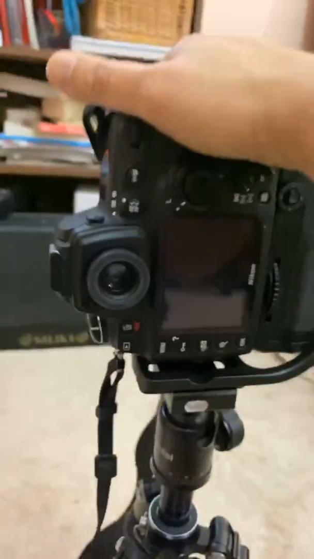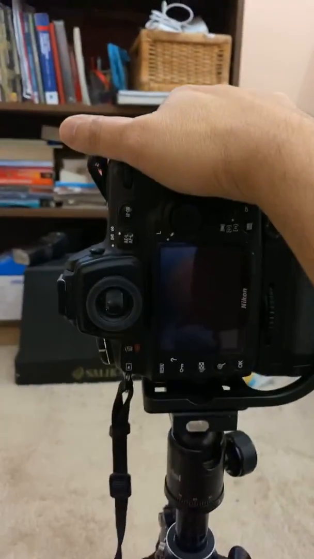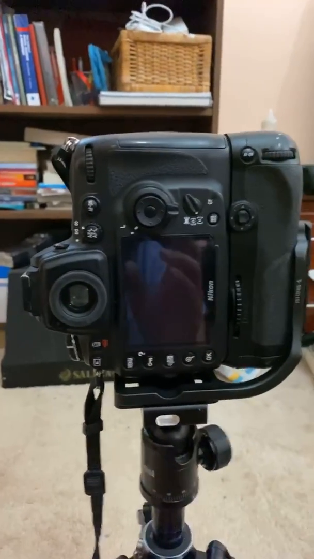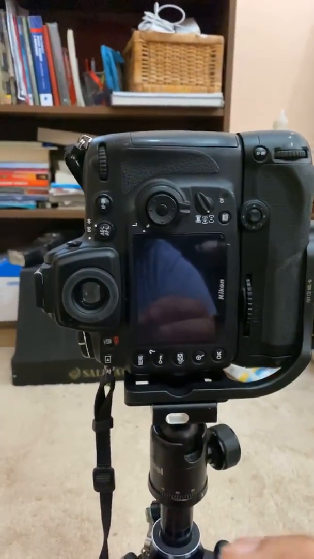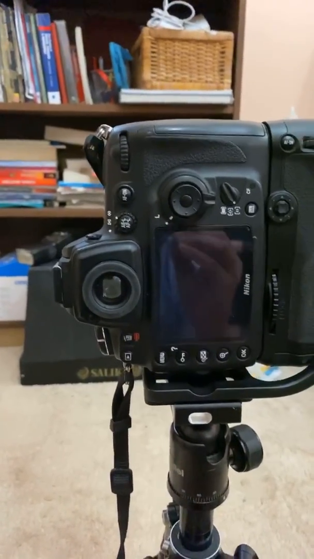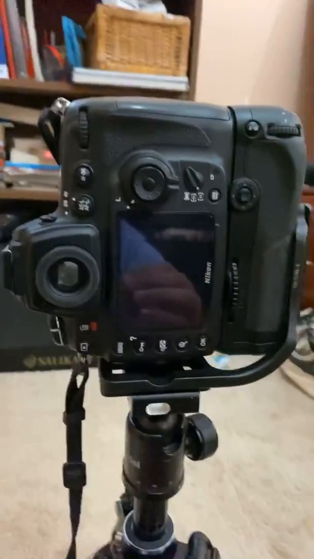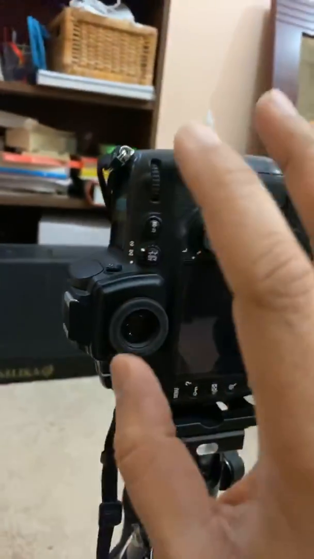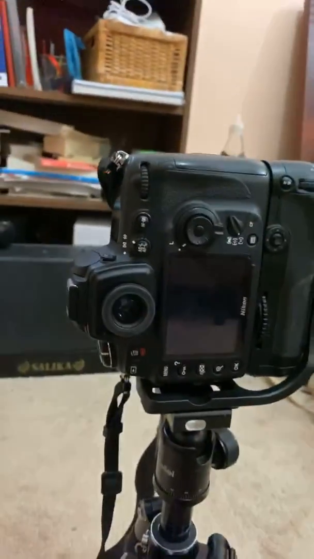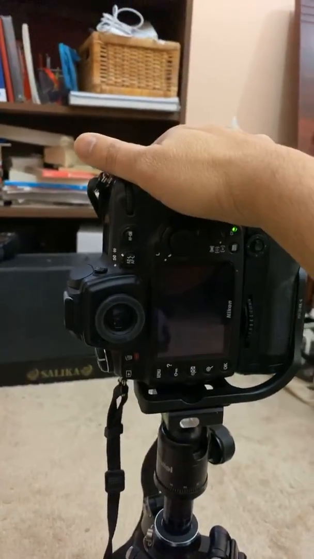Shoot whatever you can in this quarantine time. Trust me, right now is the best time for you gentlemen and ladies to learn as much as you can about your camera settings and about photography. Do the experiments as much as you can. You will learn a lot.